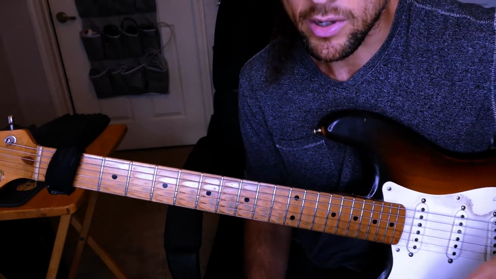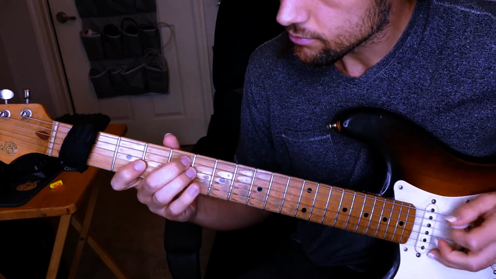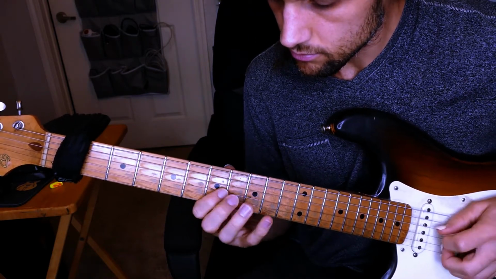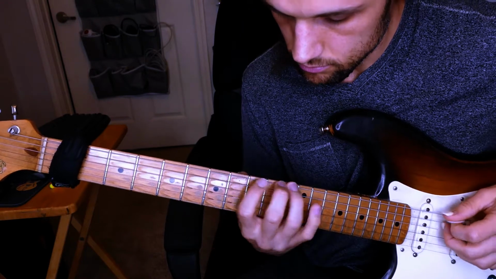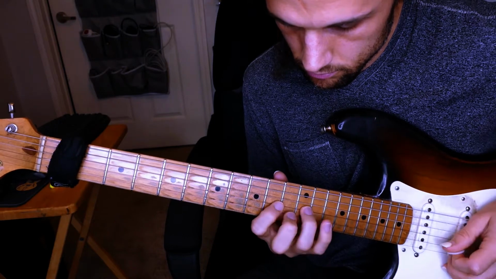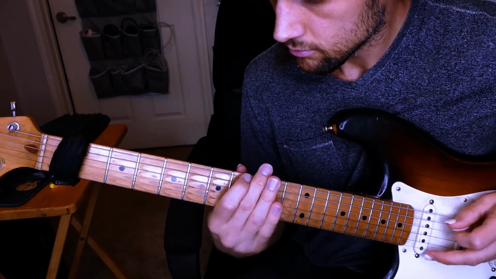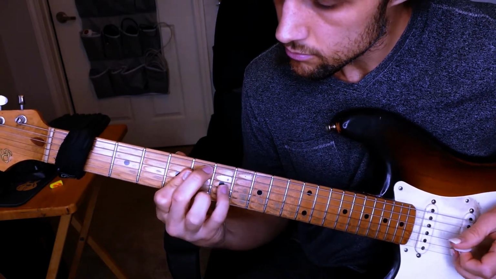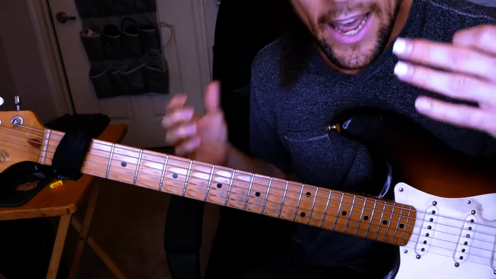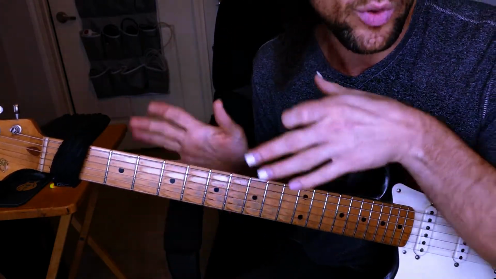Let's try that double the tempo. How about 16th notes? Same exact idea, just 16ths. So that whole time, again, after every bar, I'm targeting the chord tones of each chord so that the chord change is audible within the lead.